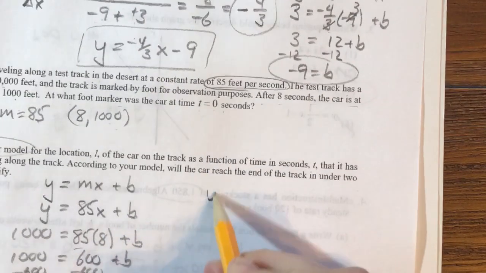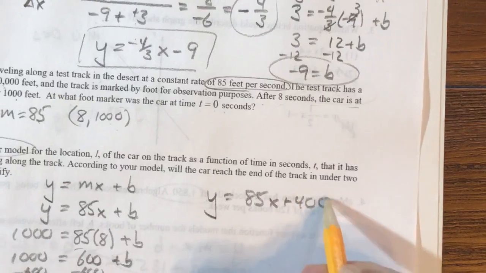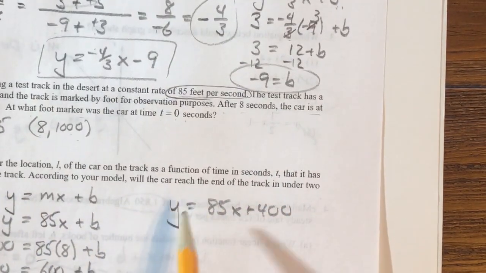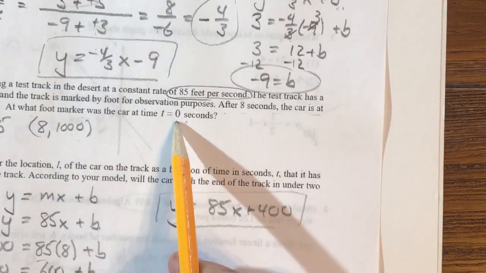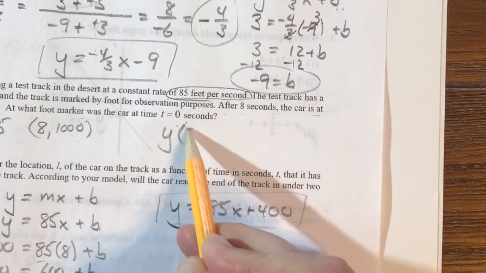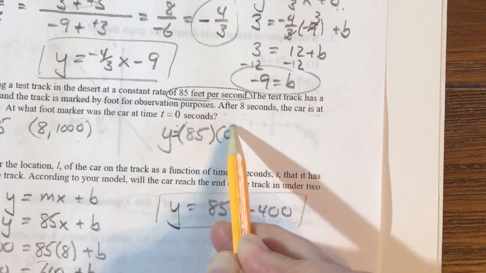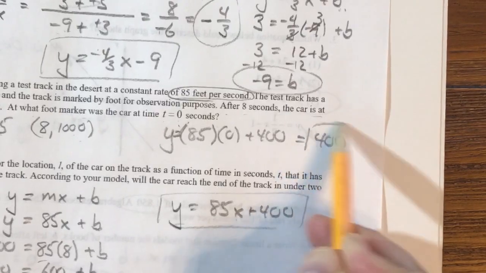Hmm, wait. So y equals 85x plus 400, an equation. All right, back to this question: where would it be at 0? If you plug 0 in there, see, it's a lot easier to answer now. 85 times 0 plus 400. You don't need a calculator for that. You're going to get 400.